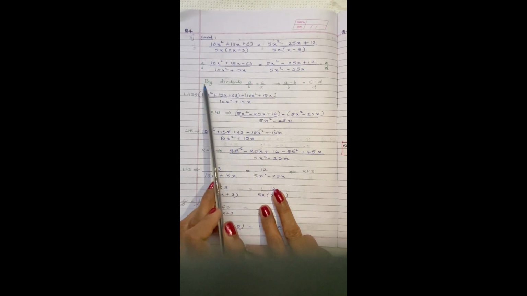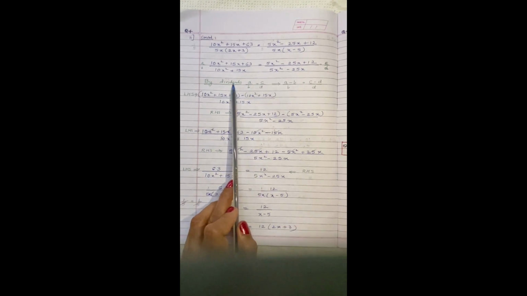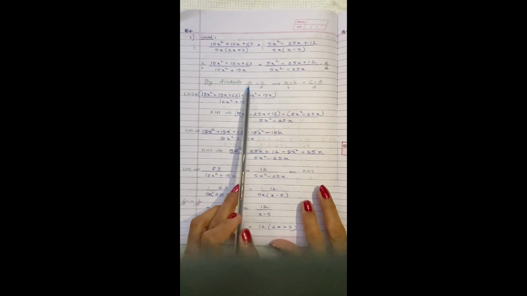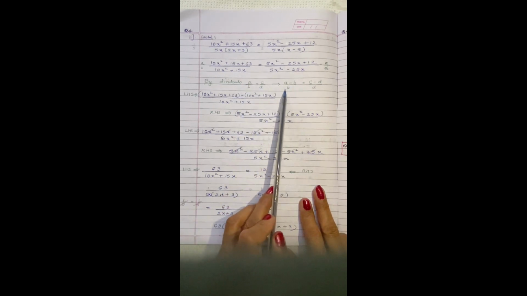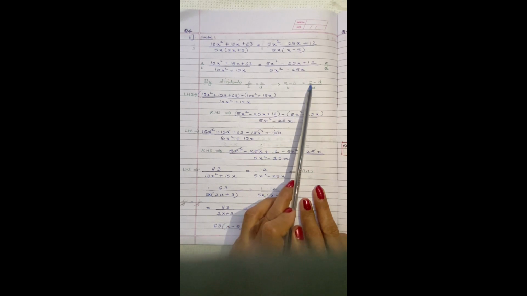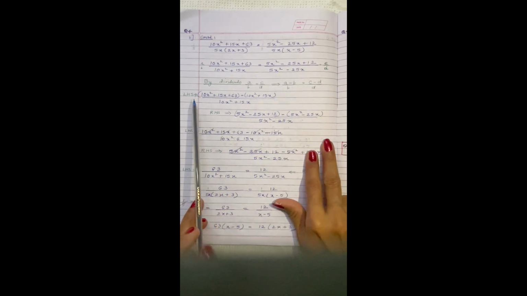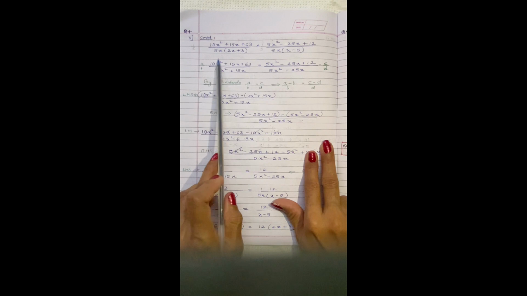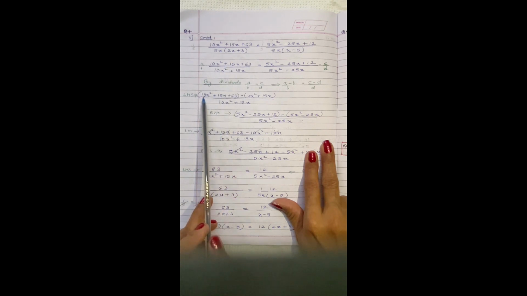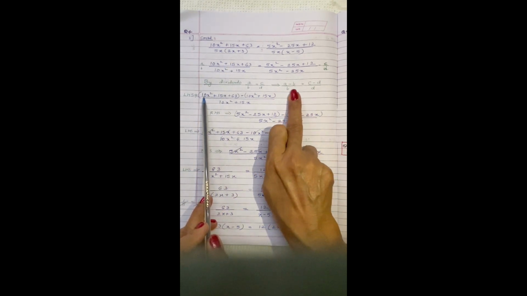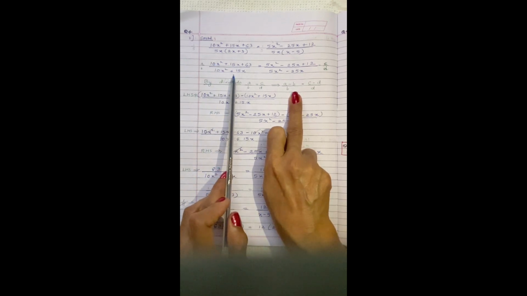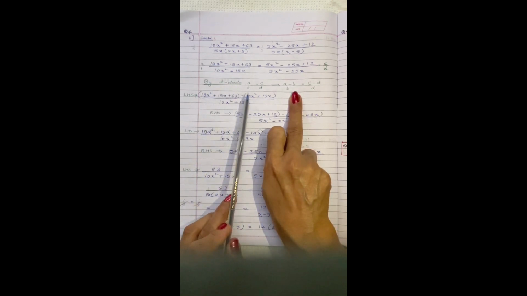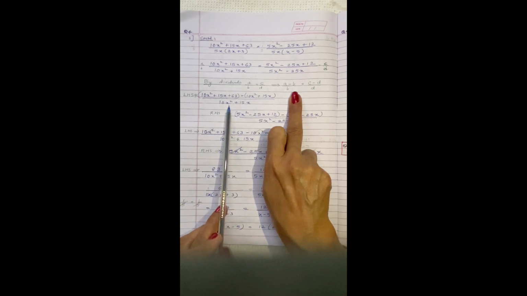Now by dividendo, a upon b is equal to c upon d. Dividendo we write (a − b) upon b is equal to (c − d) upon d. So now we are just solving only the first, left hand side. So by dividendo (a − b) upon b. So this we have to consider as a and this as b. So a minus b, this is b minus b upon b.